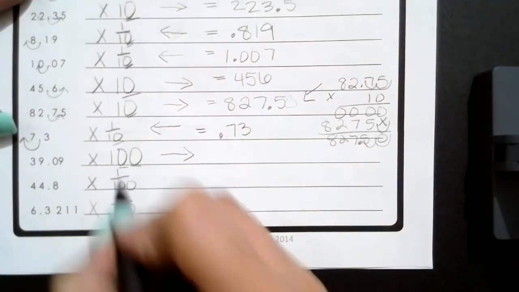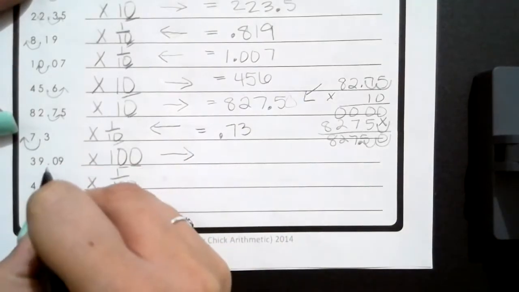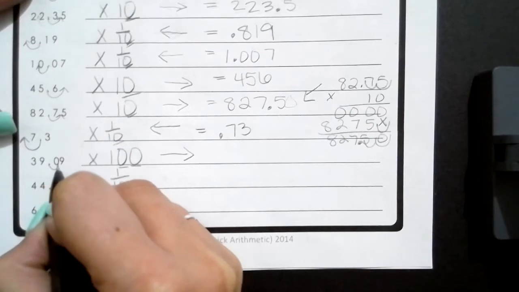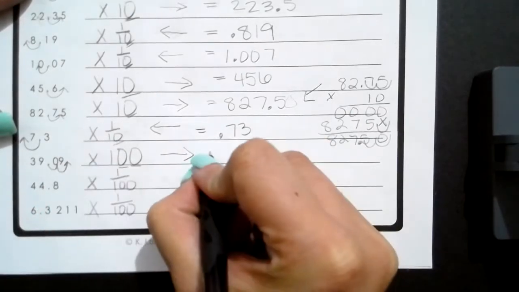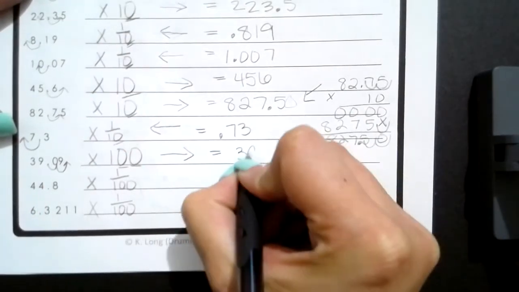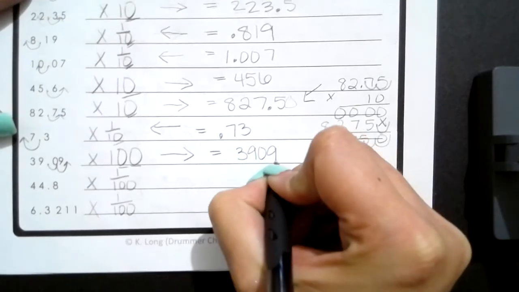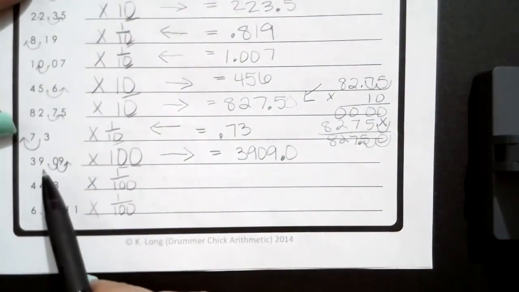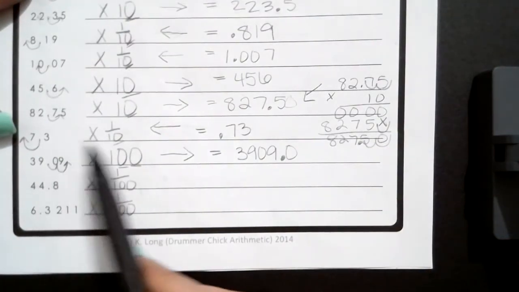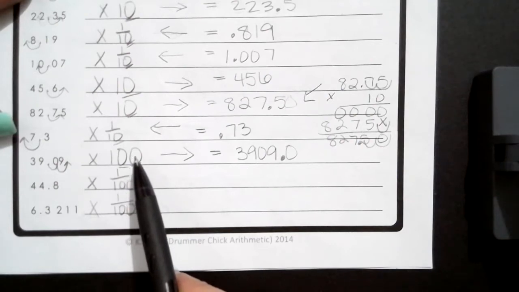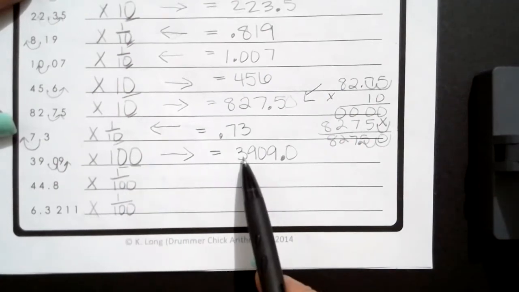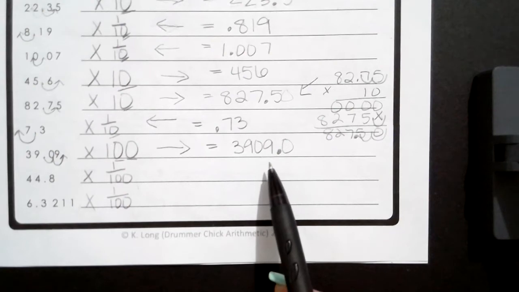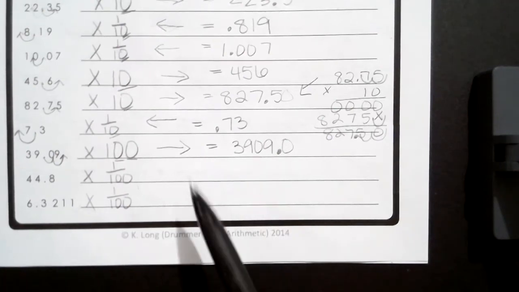Well, this time I have 2 zeros. So I'm going to pick that decimal up and I'm going to move it 1, 2. So that's going to equal 3909, then the decimal. I can put a 0 there if I want, right? $39.09 times 100 would give me $3,909 if that was money.